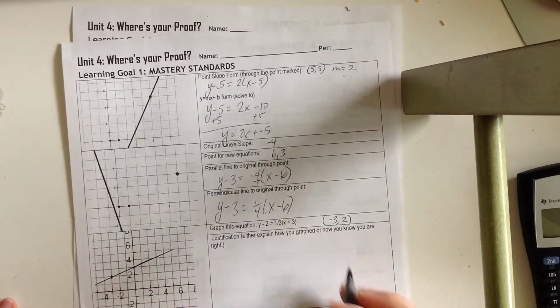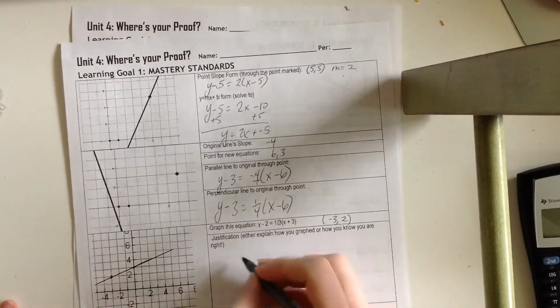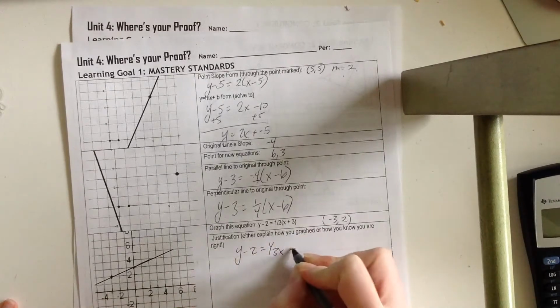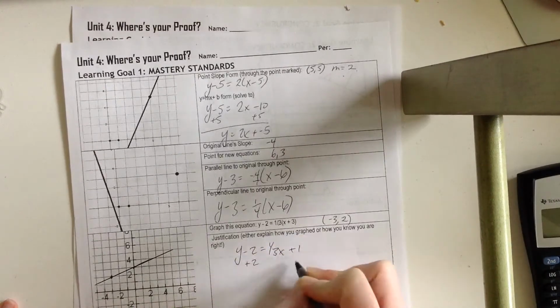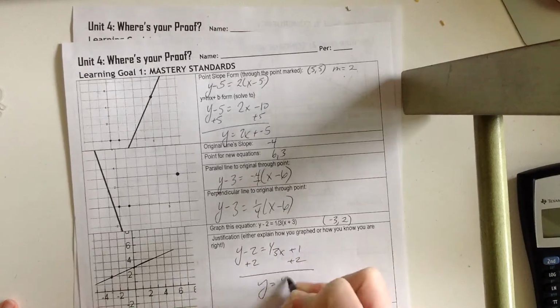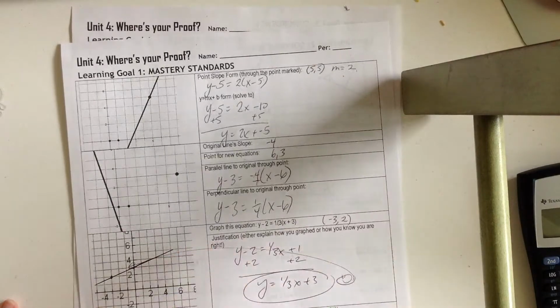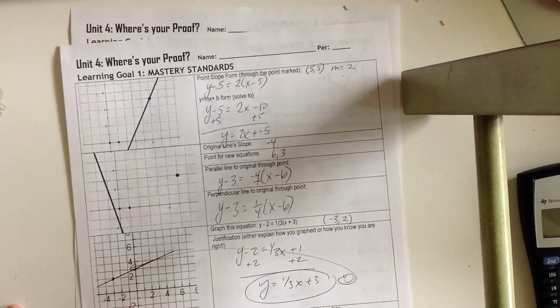Okay, there's that. Okay, it looks like it goes through 3, so let's prove it. So we've got y minus 2 equals 1/3 x. I'm just going to distribute plus 1. Add 2 to both sides. And y equals 1/3 x plus 3. It looks good to go. Right there, matches. Alright, now we have to get the perpendicular on there.